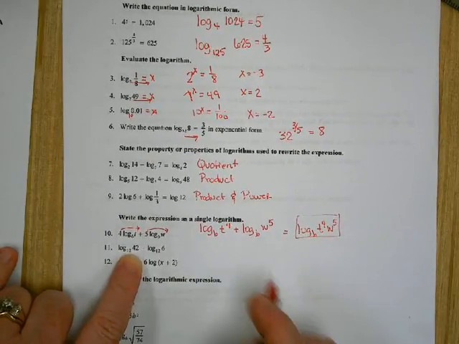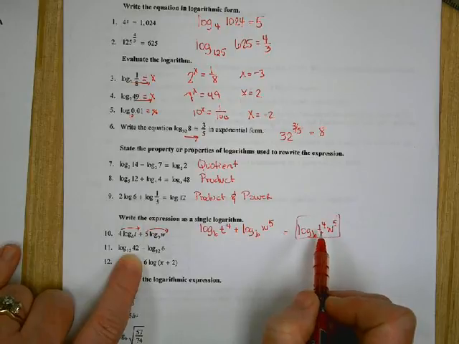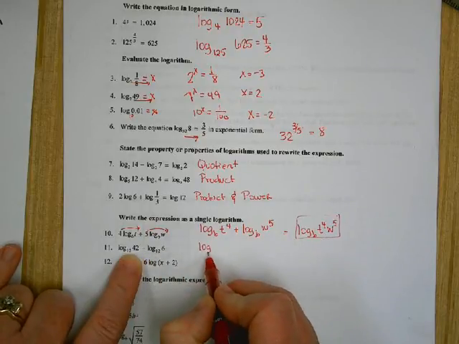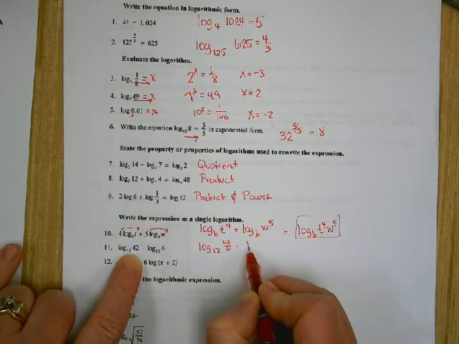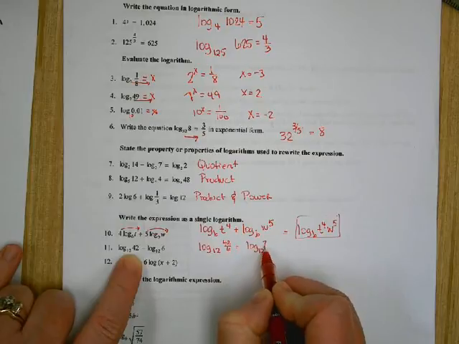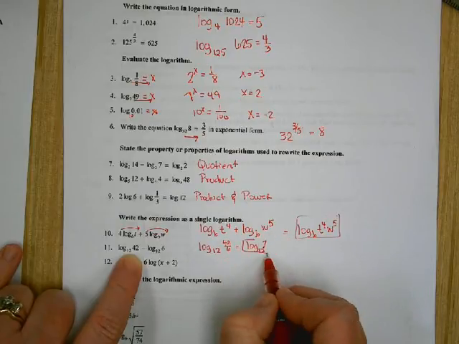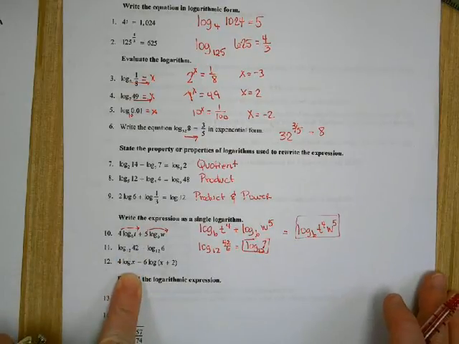11 is subtraction, which translates into division. Log base 12 of 42 over 6 is log base 12 of 7. Number 12, the 4 goes back on the x and the 6 goes on the binomial.